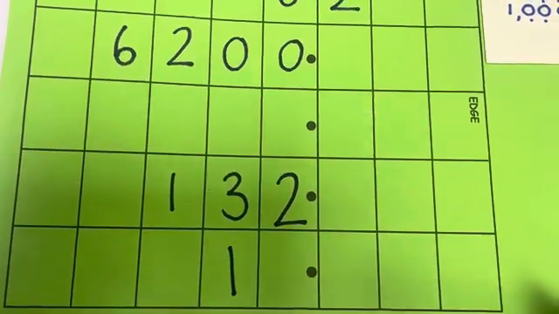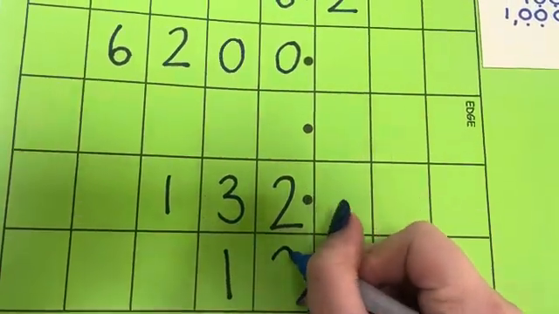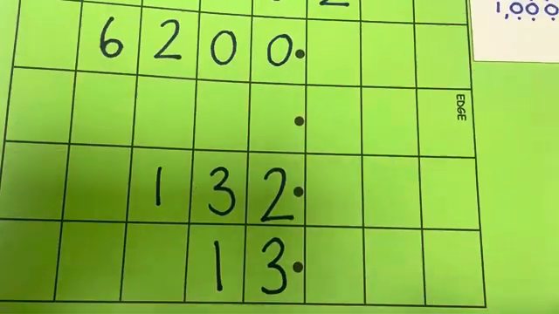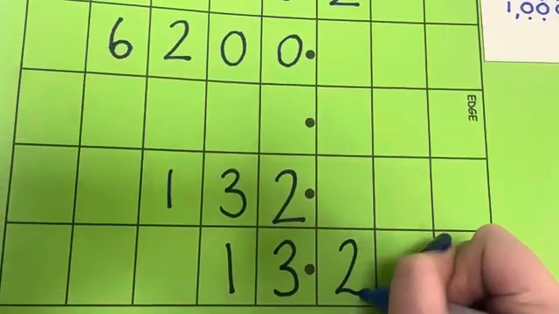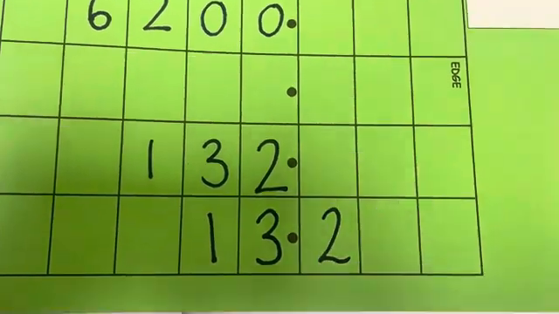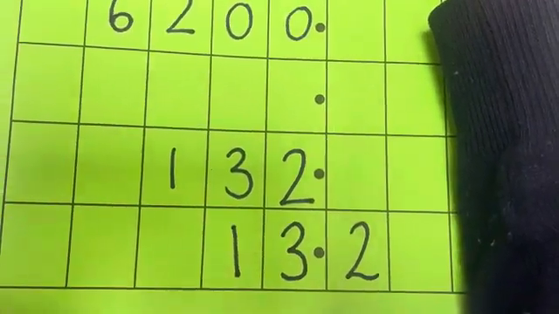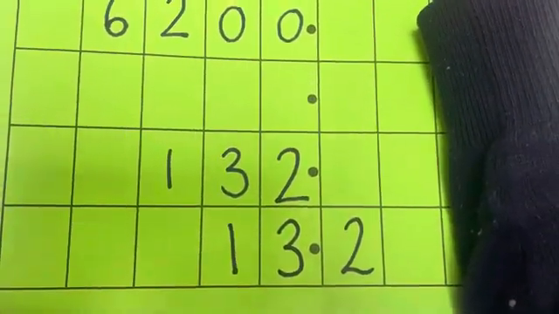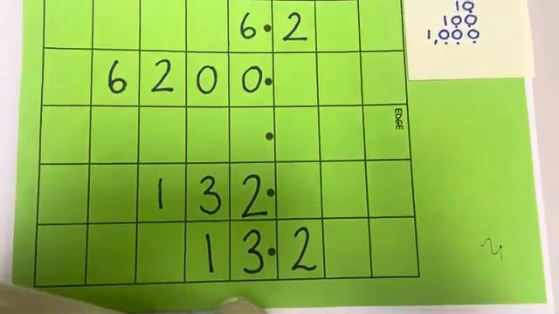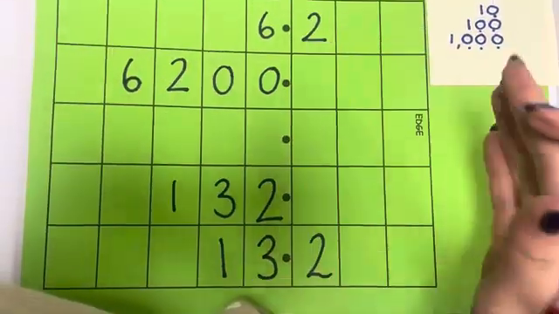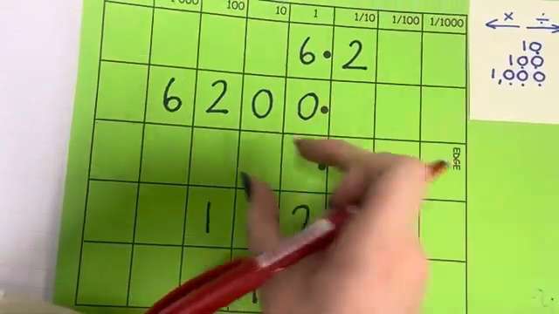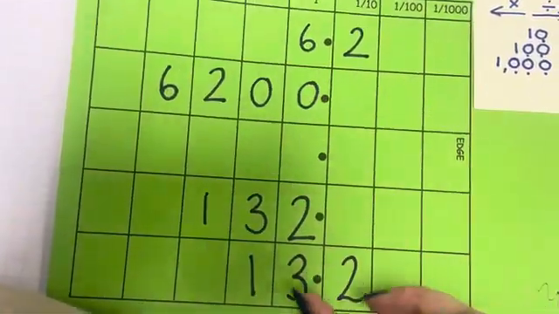Now I will divide by 10 by moving the numbers one place to make them 10 times smaller. The 1 is now in the tens column, the 3 is now in the ones column, and the 2 is now in the tenths column, making my answer 13.2.